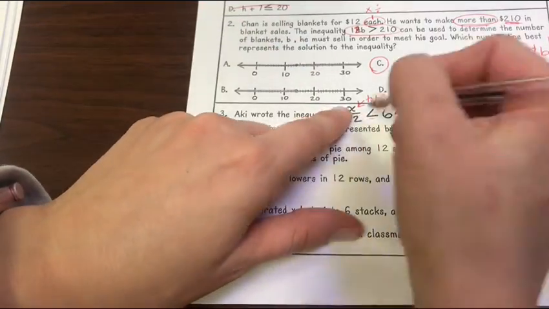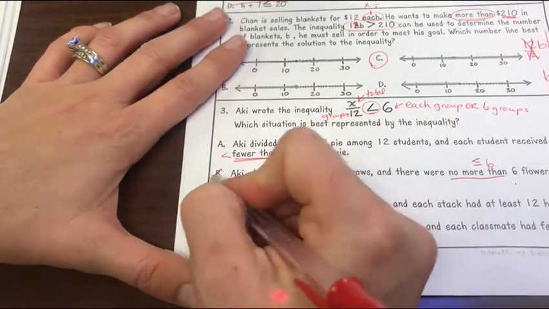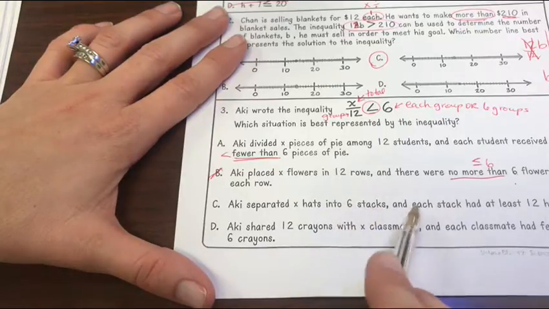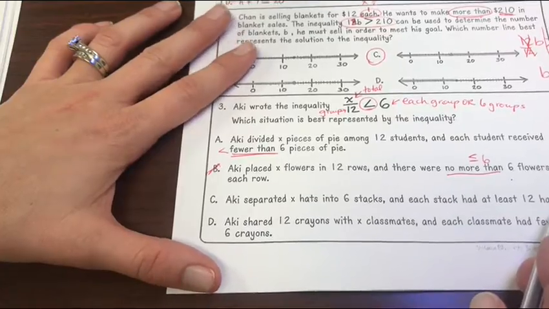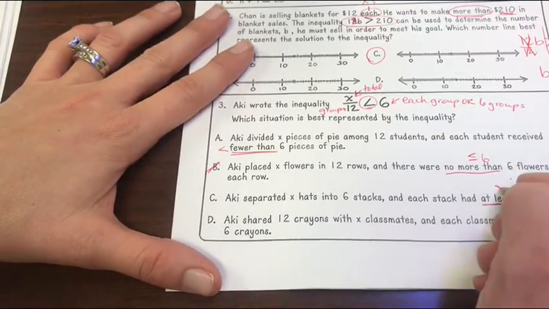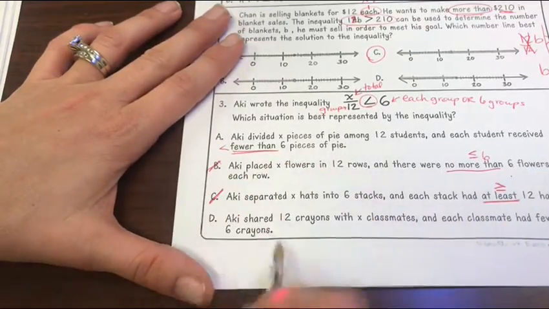Okay? So C: separated X hats into 6 stacks, and each stack had at least 12 hats. Okay, that's close, but at least means that we're going to have this sign, and that's not what this says.